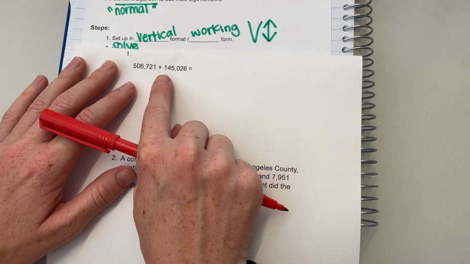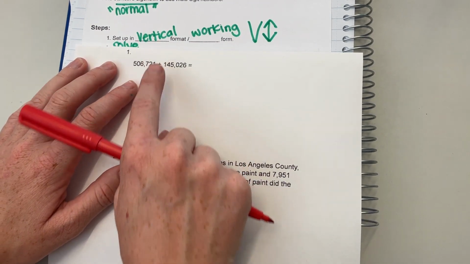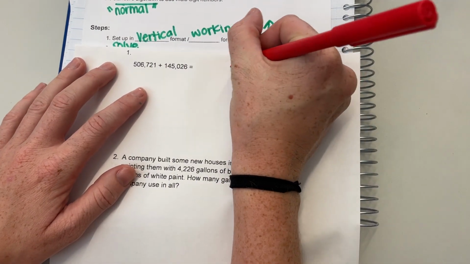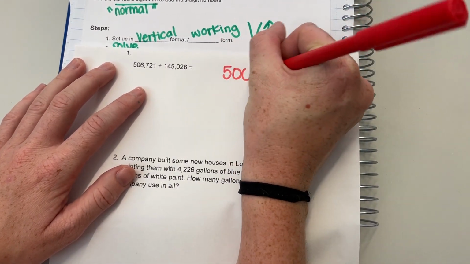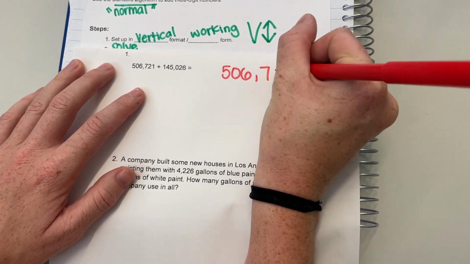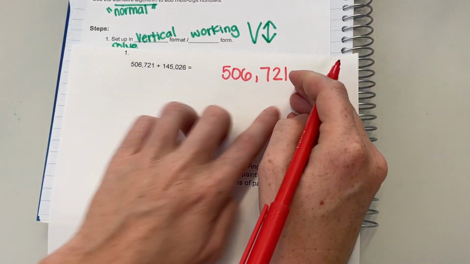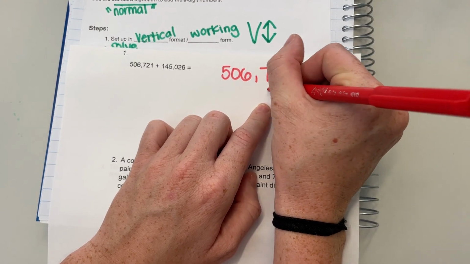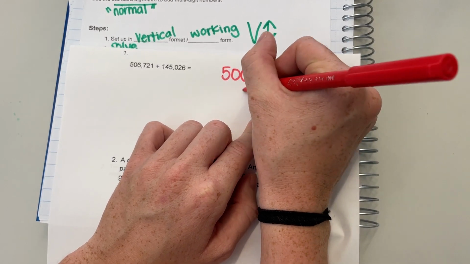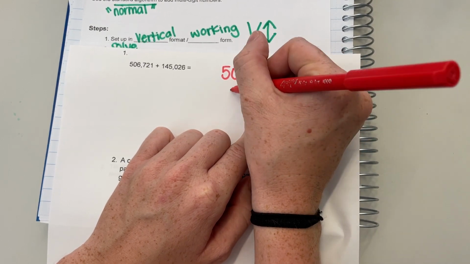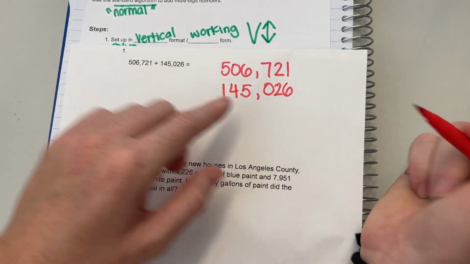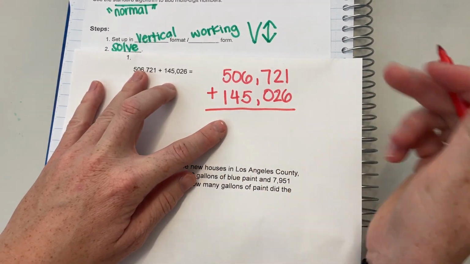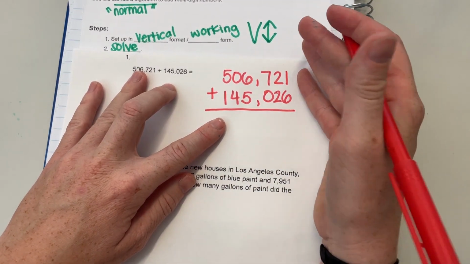Okay, so number 1 says set up vertically or working form. So I need to set this up vertically. And anytime we set up a number vertically, we need to line up our ones. So I need to make sure my ones place value is where I start from. This time they happen to have the same amount of digits. And then I start adding in the ones place all the way to the right.